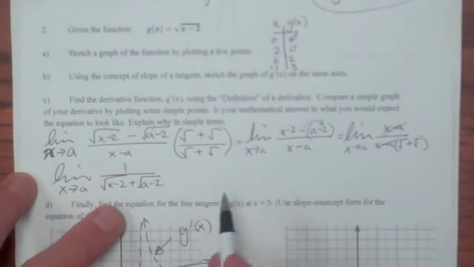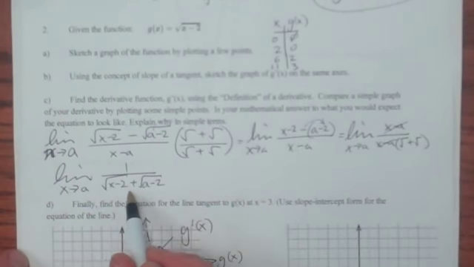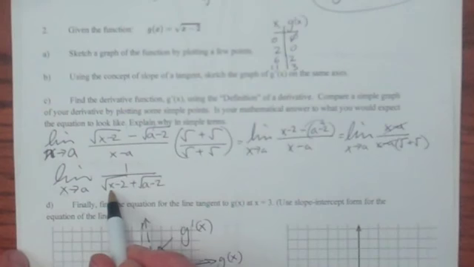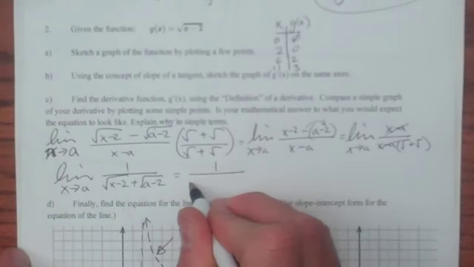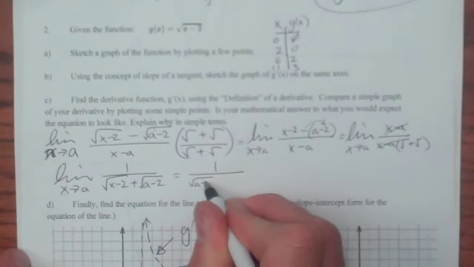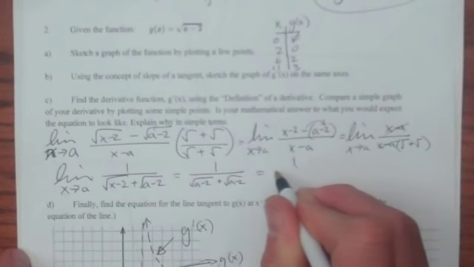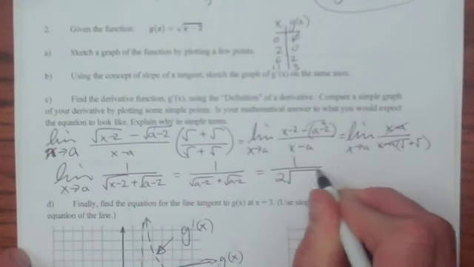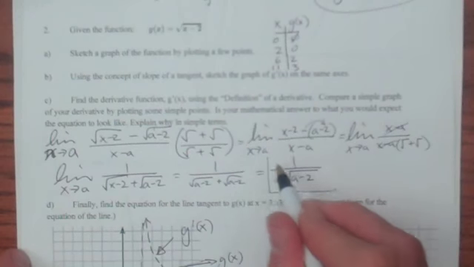I said x minus a, but I meant x minus 2. Well then, I don't have the problem of division by 0 when I just substitute a in right here. This gives me my derivative, which is radical a minus 2 plus radical a minus 2, which equals 1 over 2 times the radical a minus 2. Alright, so that is it right there.